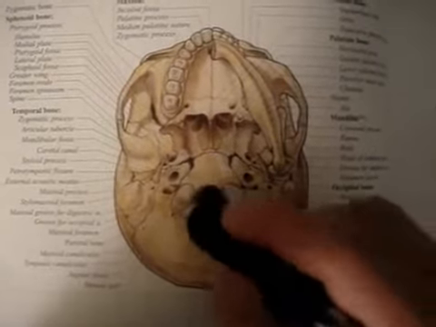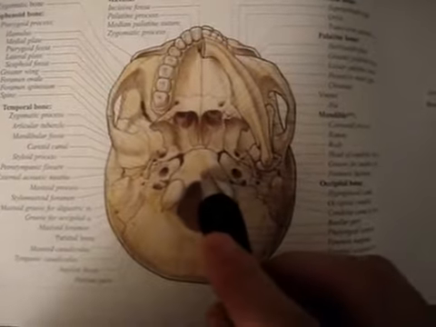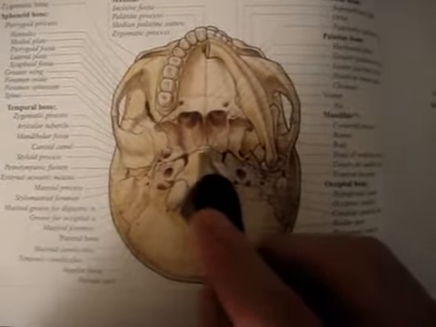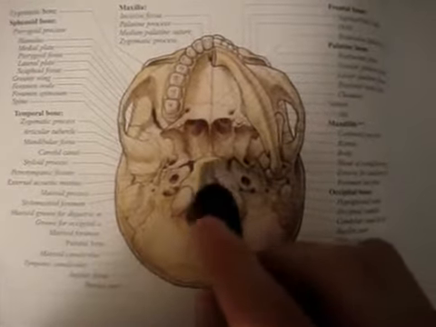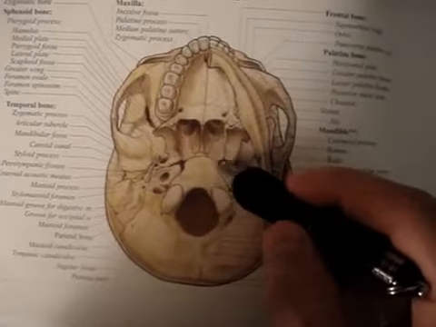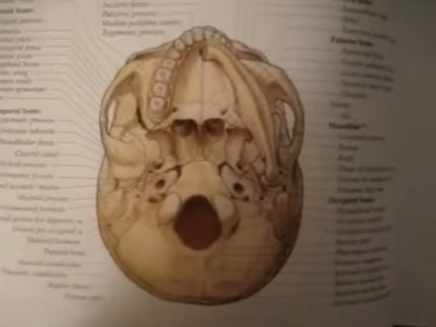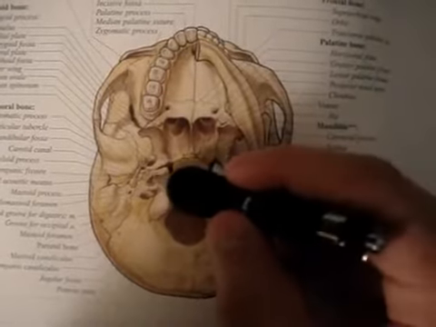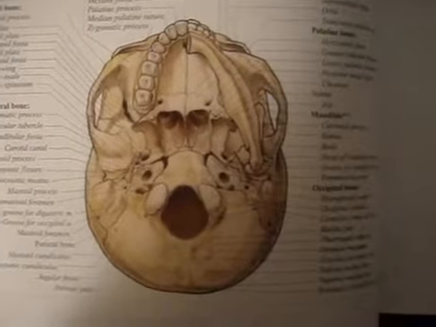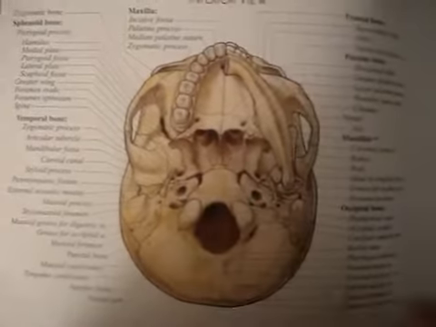So there's your foramen magnum, occipital condyles, and then you have here the occipital bone, but on two sides are two openings. Those are called the foramen lacerum, through which blood vessels pass. Then you have openings here and here as well. The top one here is the carotid canal, and the bottom the jugular fossa.